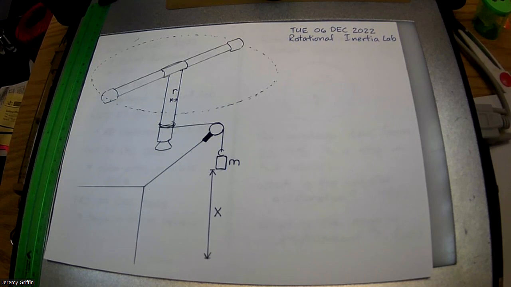Tomorrow, do you guys know what we're doing tomorrow in this class? AP Classroom. Okay, I saw some of you have already completed the AP Classroom. If you haven't yet, then just have that done by tomorrow morning, so we can do that tomorrow morning. AP Classroom for Unit 7.